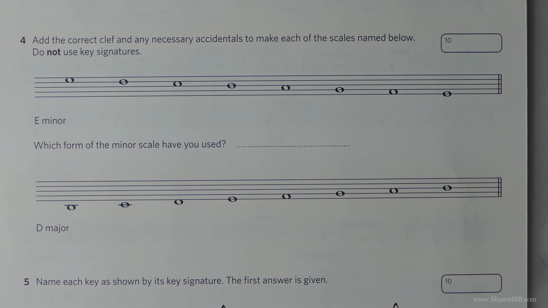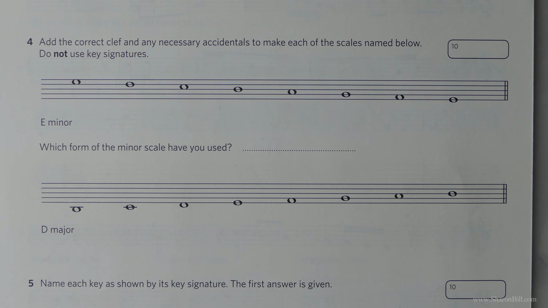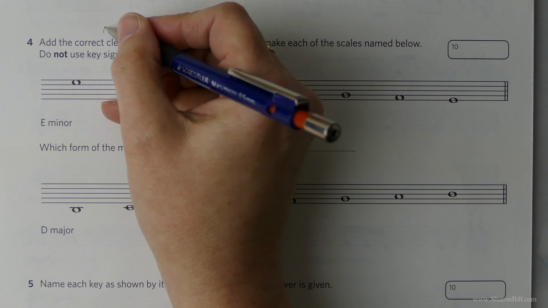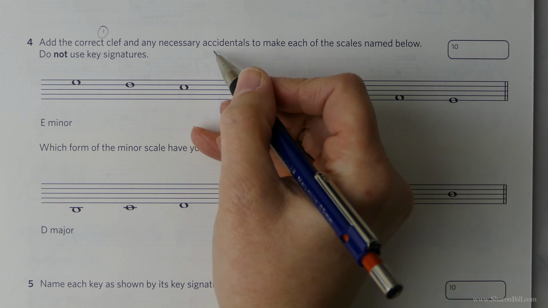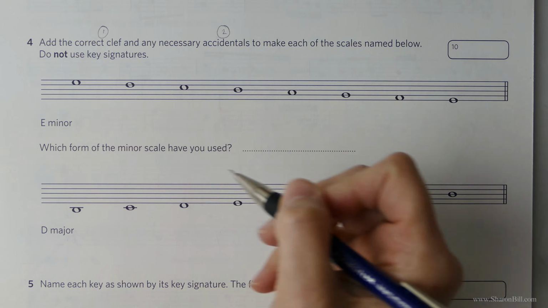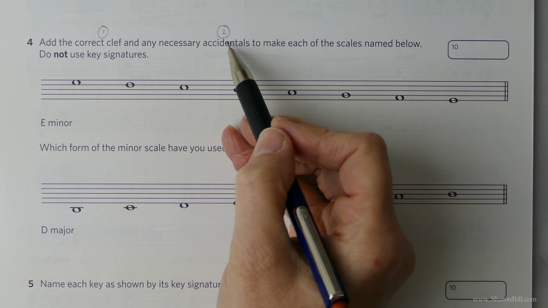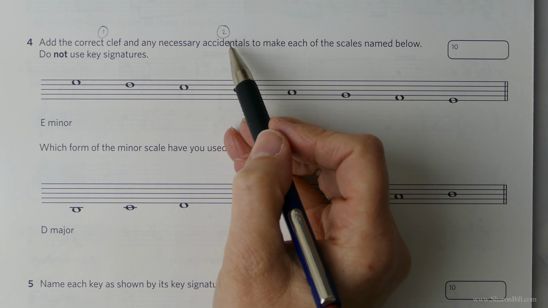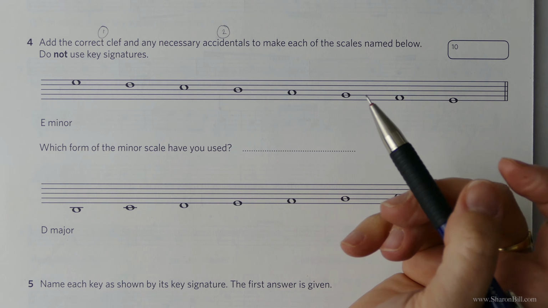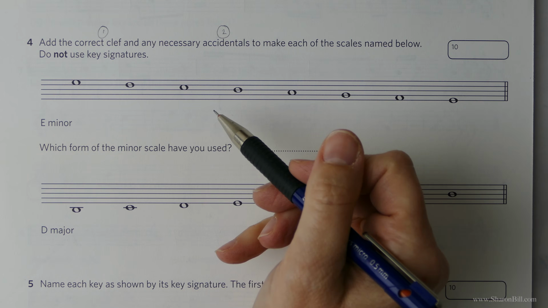So we've got some scales here, and this is quite simple so long as you just take things a step at a time. There's usually a number of parts to this. The first part we need to do is add the correct clef, and then the second thing we need to do is add accidentals to make the scale patterns below. We don't need a key signature, we're using accidentals in place of that. However, we do need to bear in mind what that key signature would be, and then in the minor form we will have some other accidentals to add as well.